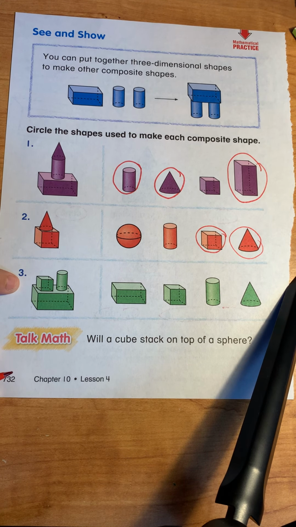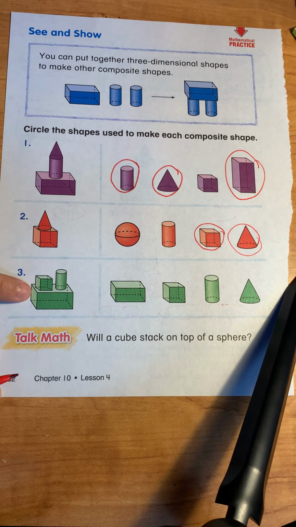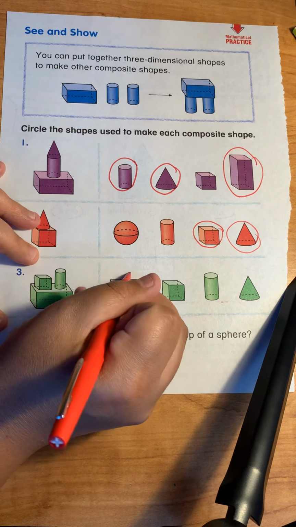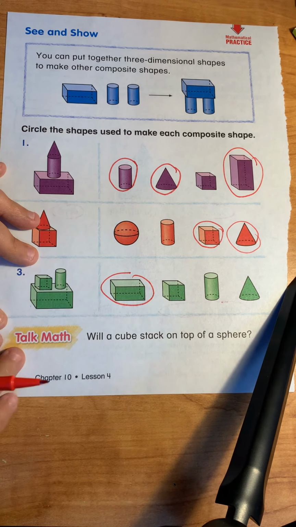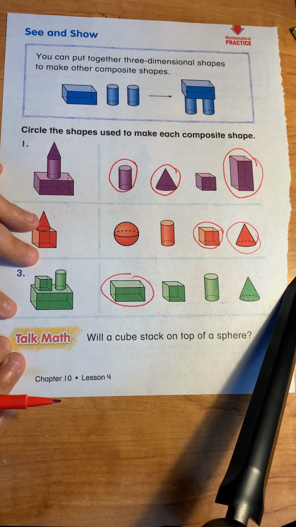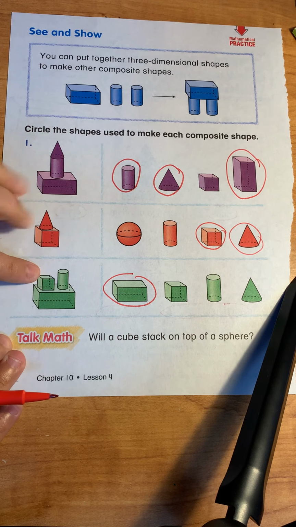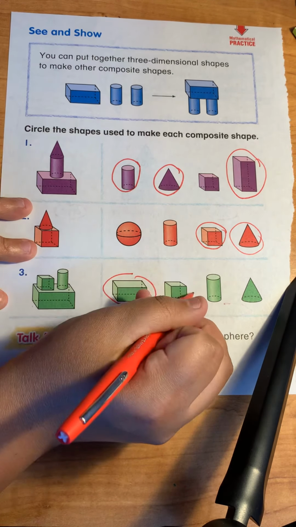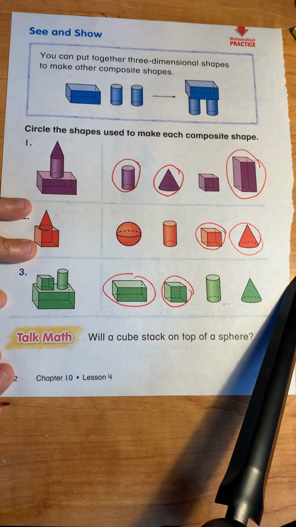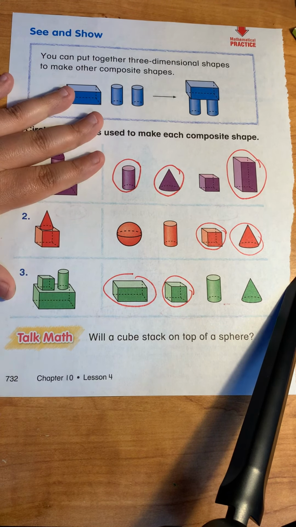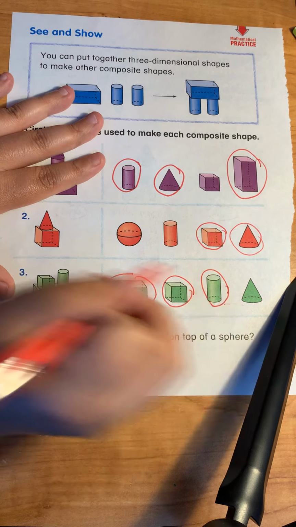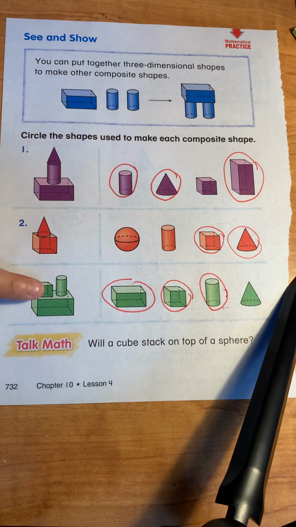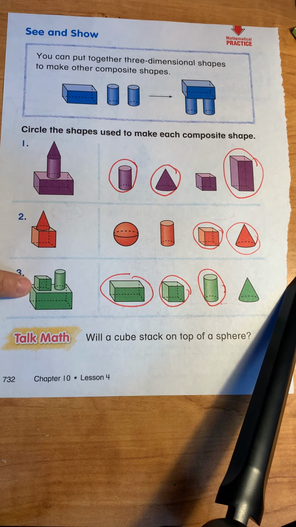Number 3. What is the very bottom shape? What is that bottom shape called? Rectangular prism. Then what two shapes do we see on top of the rectangular prism? We see a cube, and we see one more shape that is called a cylinder. So those 3 shapes were used to make this one composite shape.